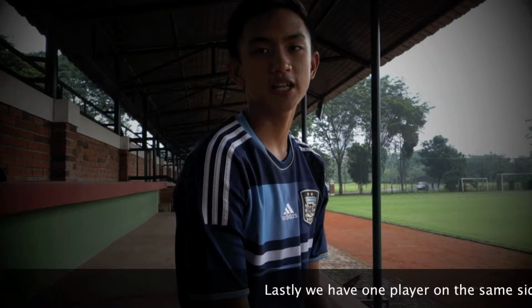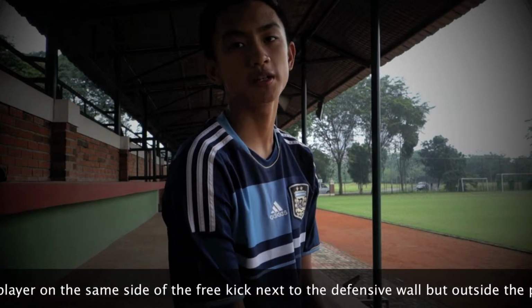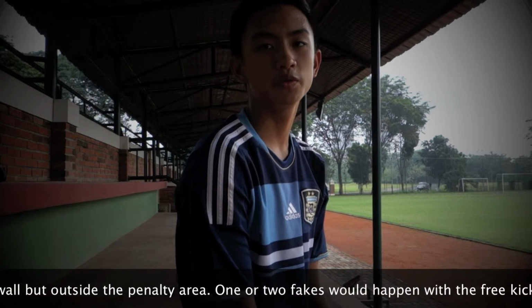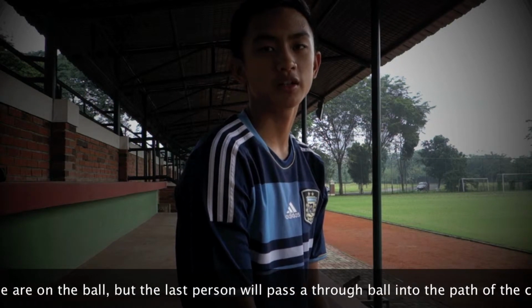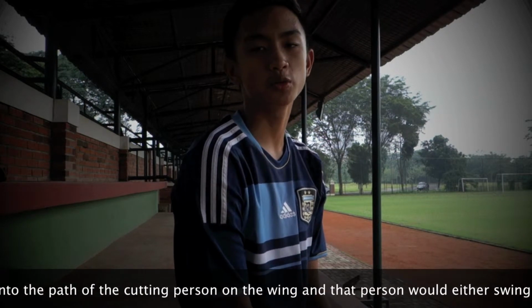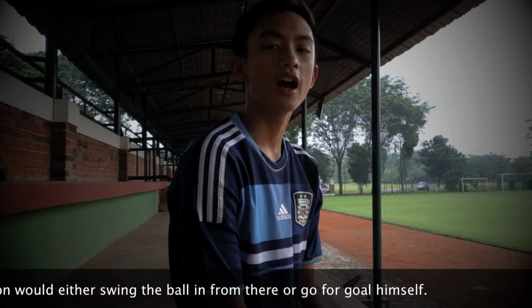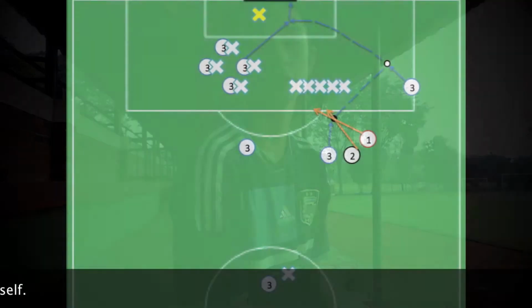Lastly, we have one player on the same side of the free kick next to the defensive wall, but outside the penalty area. One or two fakes would happen with the free kick takers, depending on how many people are on the ball. But the last person will pass a through ball into his path so that he can either cross the ball in or dribble the wall and shoot.